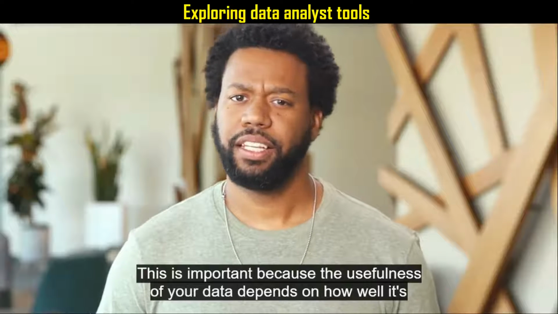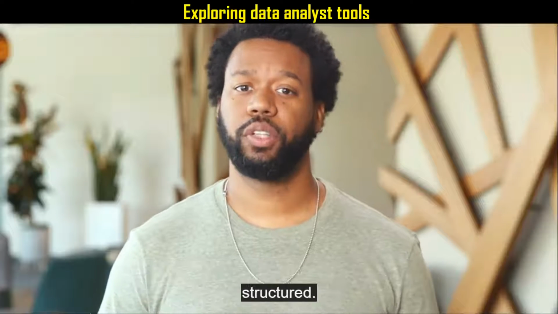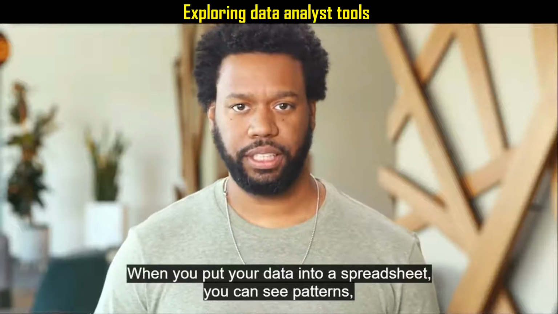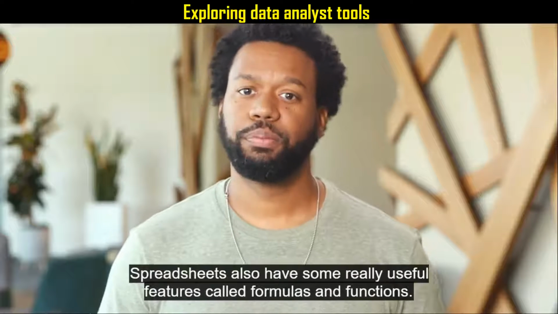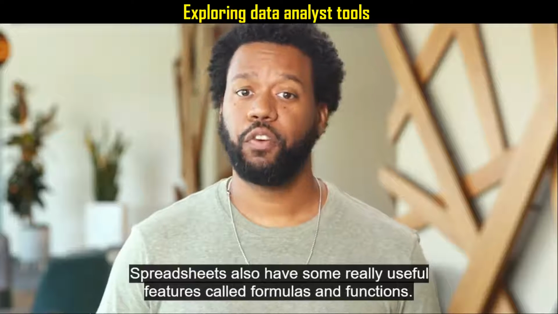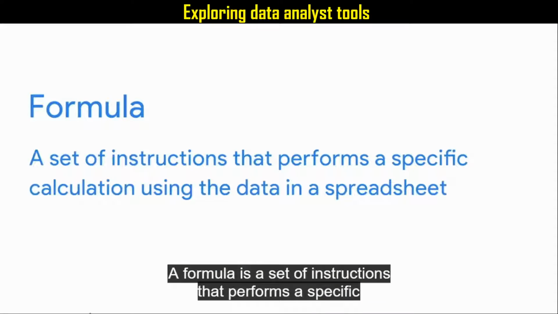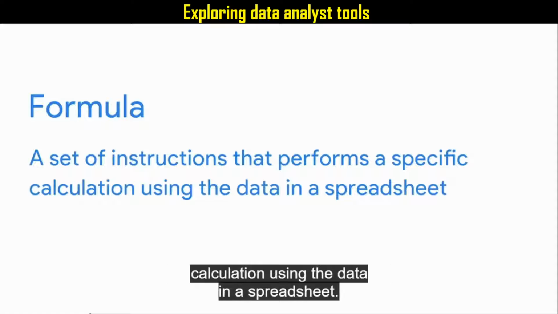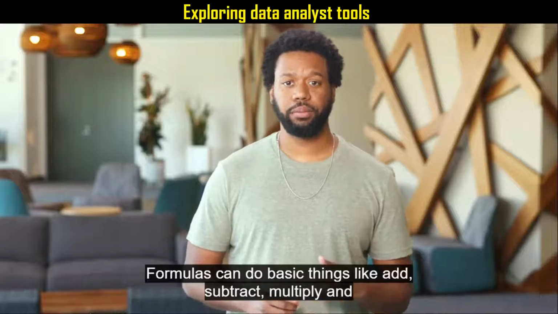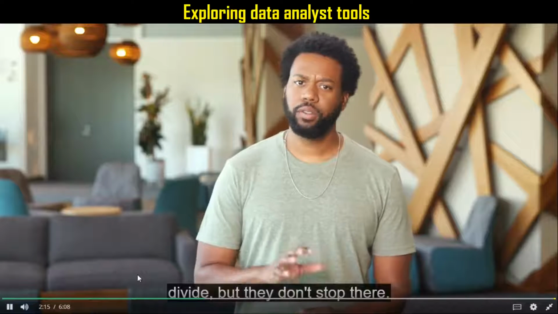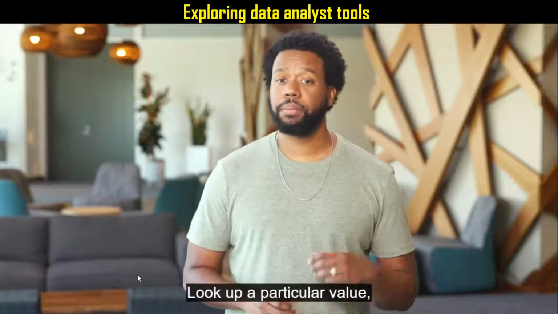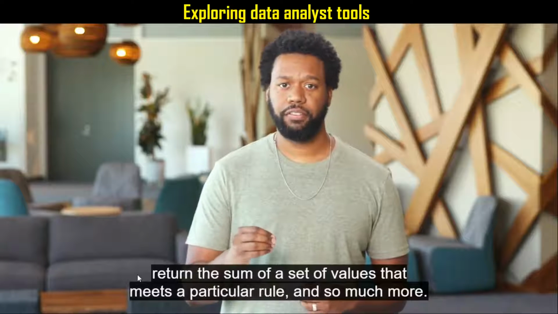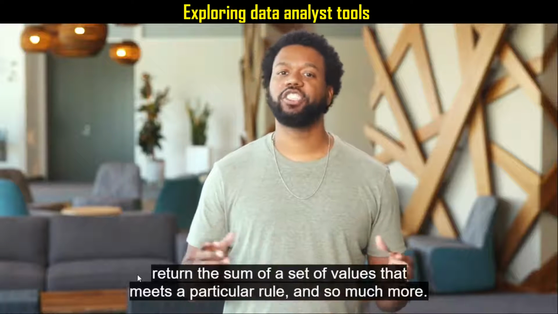This is important because the usefulness of your data depends on how well it's structured. When you put your data into a spreadsheet, you can see patterns, group information, and easily find the information you need. Spreadsheets also have some really useful features called formulas and functions. A formula is a set of instructions that performs a specific calculation using the data in a spreadsheet. Formulas can do basic things like add, subtract, multiply, and divide. But they don't stop there. You can also use formulas to find the average of a number set, look up a particular value, return the sum of a set of values that meets a particular rule, and so much more.